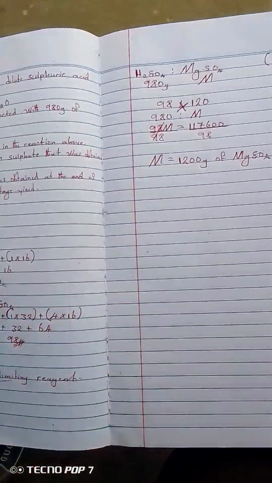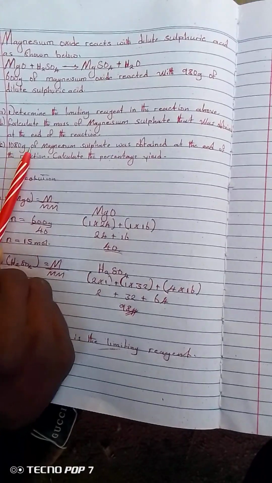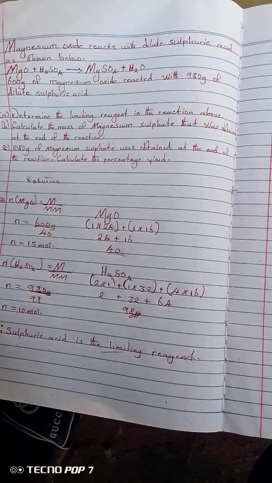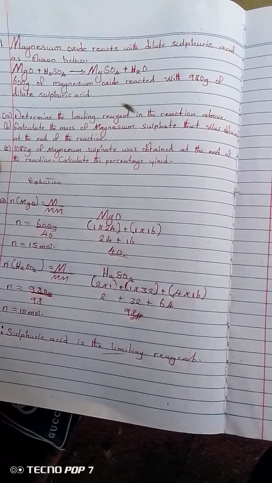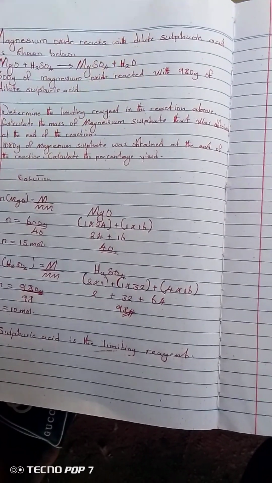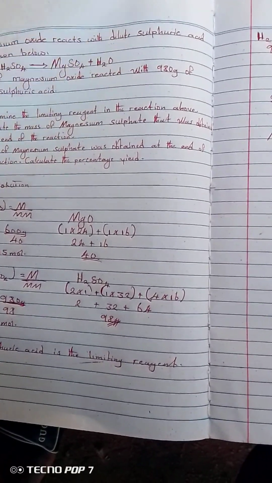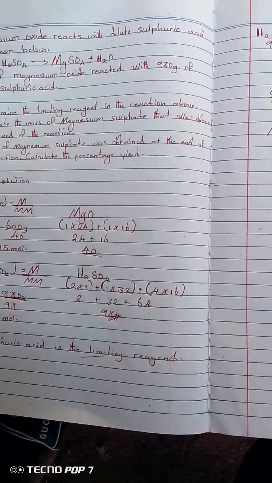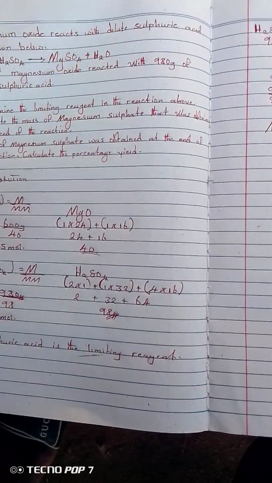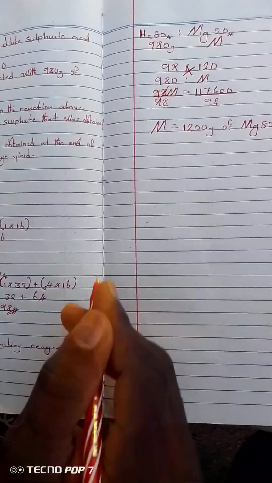And then we have our last question here, which reads: 1,080 grams of magnesium sulfate was obtained at the end of the reaction. Calculate the percentage yield. Well, ladies and gentlemen, to calculate the percentage yield, you use this formula.